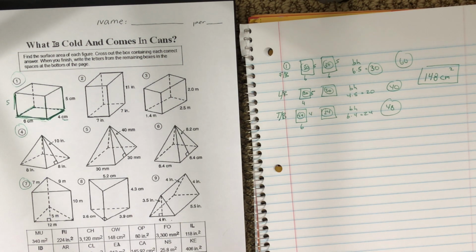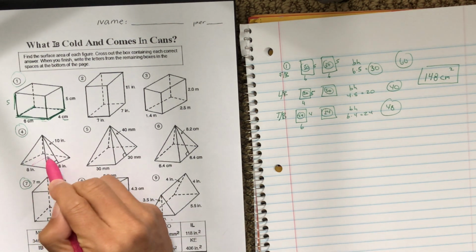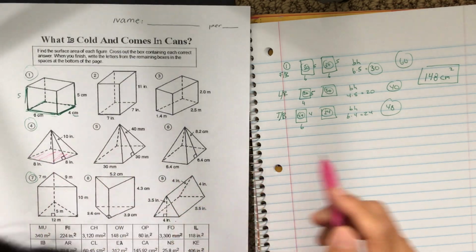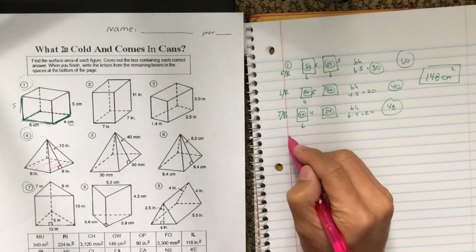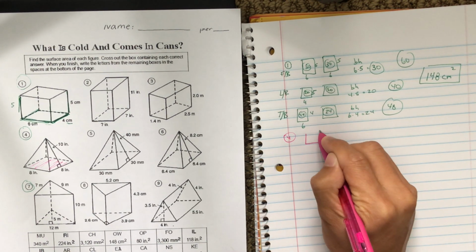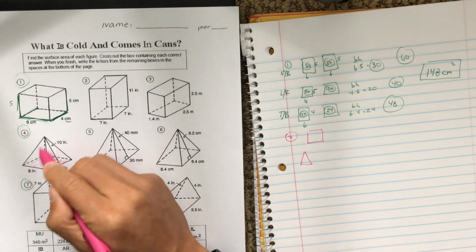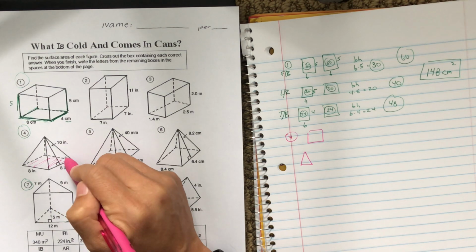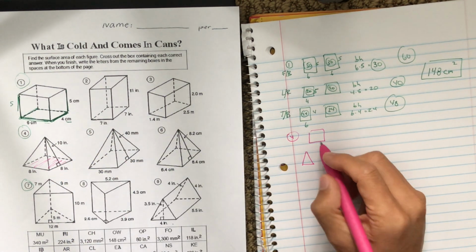So that's number 1. Number 4 is a rectangular pyramid, because it's got a rectangle for a base, which means it's going to have triangles for the sides. So I'm going to do number 4 in pink. We have one base and we have 4 sides, and all 4 sides are not always going to be the same. In this case, they will be.